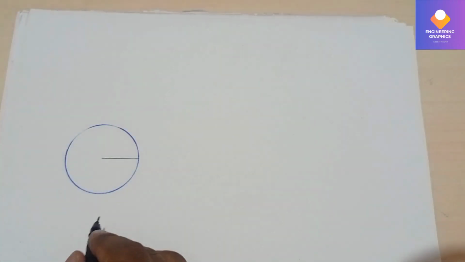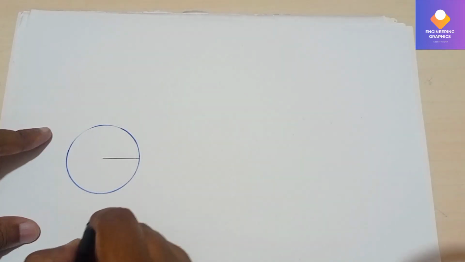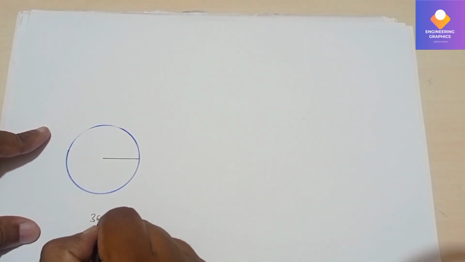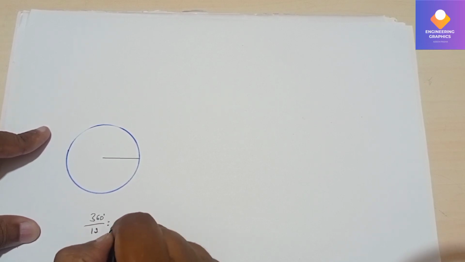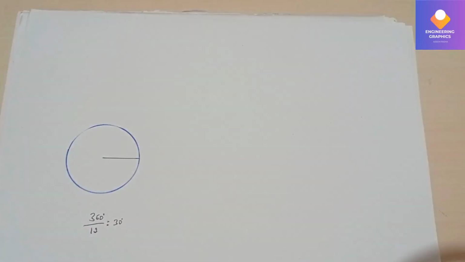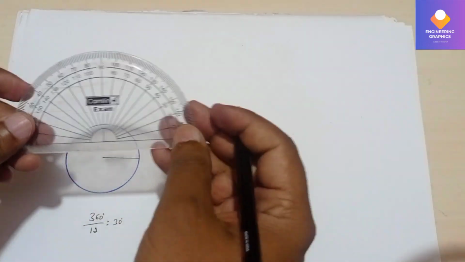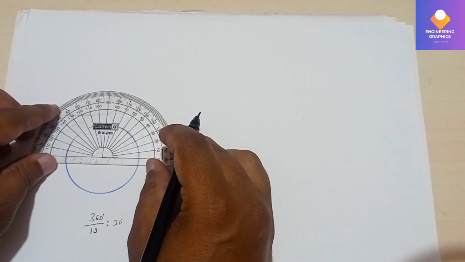If we are dividing a circle into 12 equal parts, it is 360 divided by 12, that is a 30-degree inclination we have to take. I'll use this protractor.